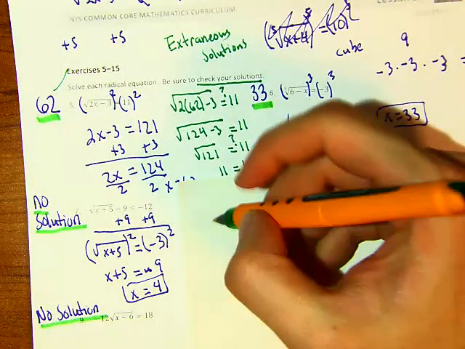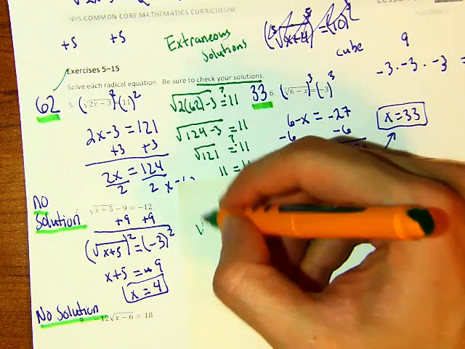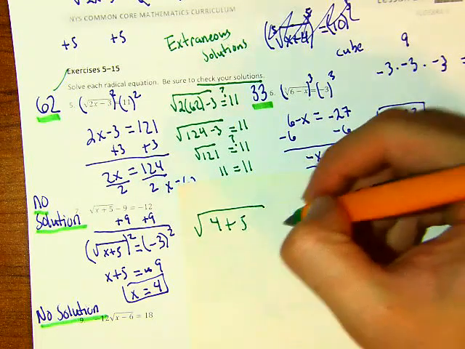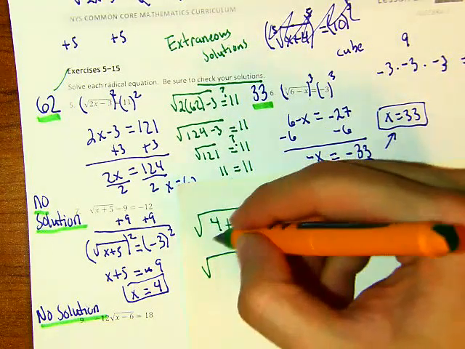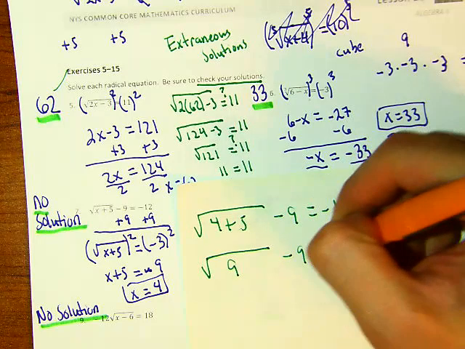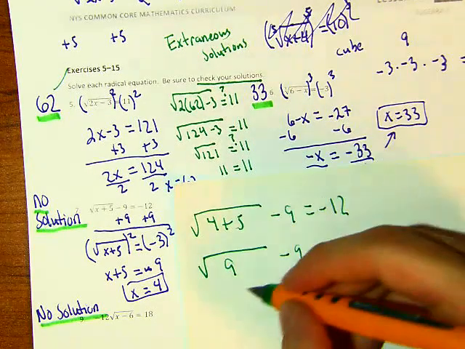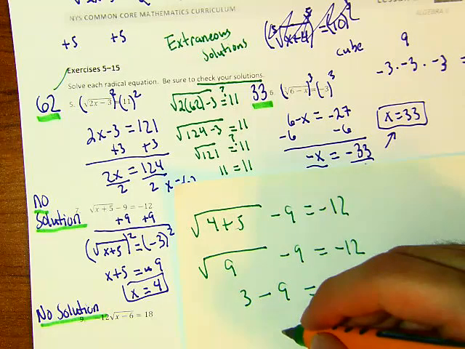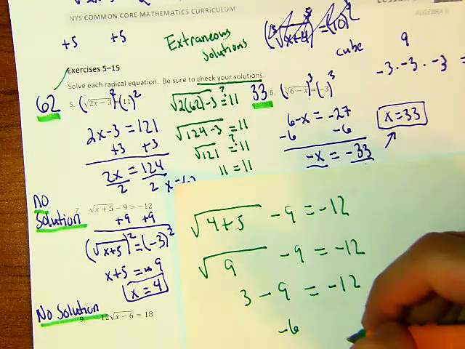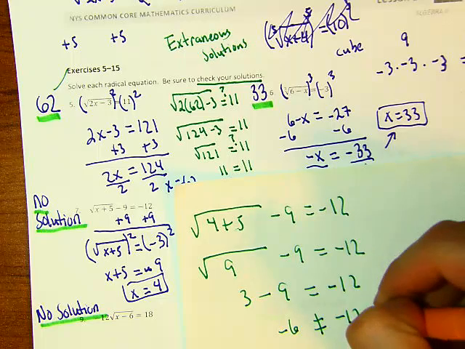Let me just do it over here. So here, this is square root of 4 plus 5 minus 9 equals minus 12. You just do this. This is 9 minus 9 equals minus 12. Square root of 9 is 3, minus 9 equals minus 12. And now here, 3 minus 9, that is minus 6. And minus 6 does not equal minus 12.